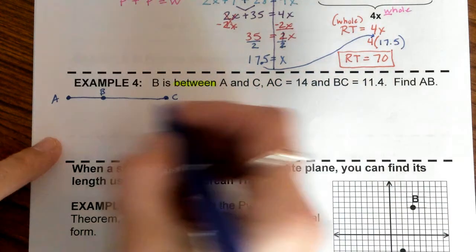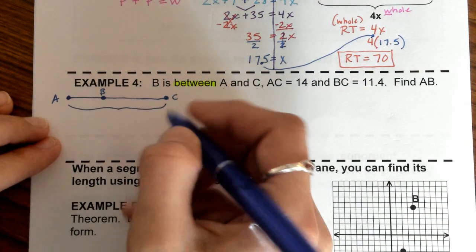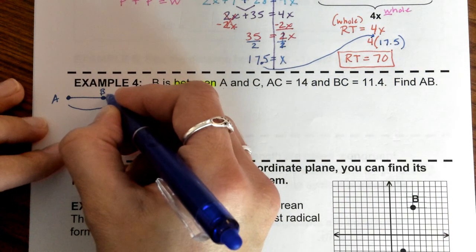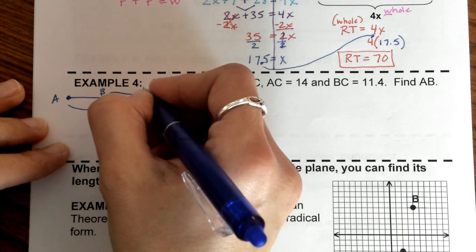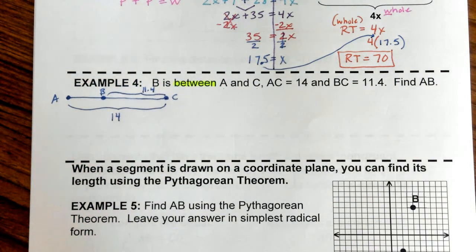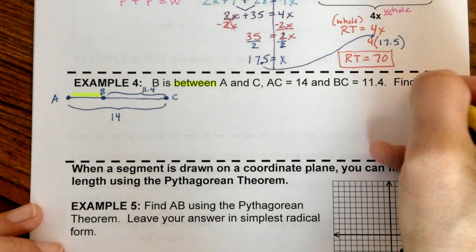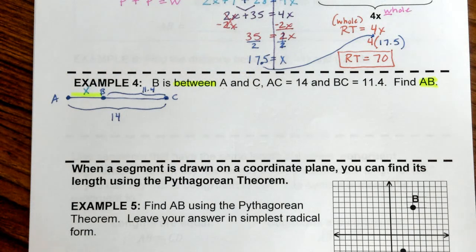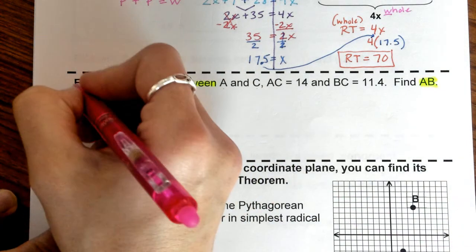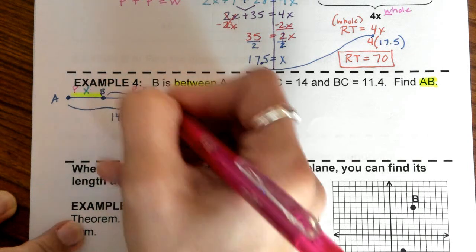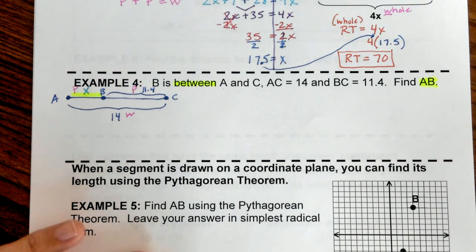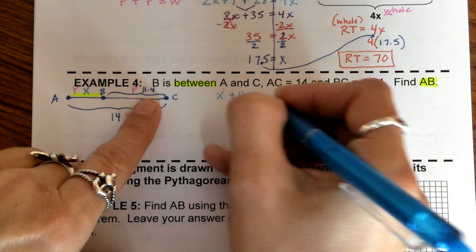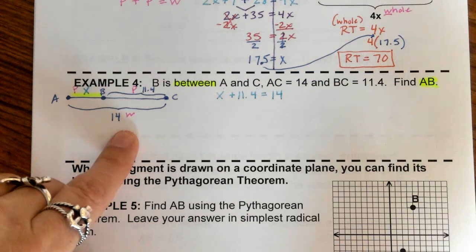We're told that AC, which is the whole, is 14. And we see that BC, so from B to C, is 11.4. We want to find AB. So this is going to be our variable, our x right here. We need to find him. So again, with our part plus part equals whole. Here's your part, here's your other part, here's the whole. So we take our part, x, plus our other part, 11.4, we set it equal to our whole, 14.